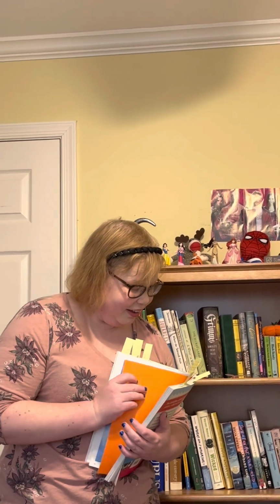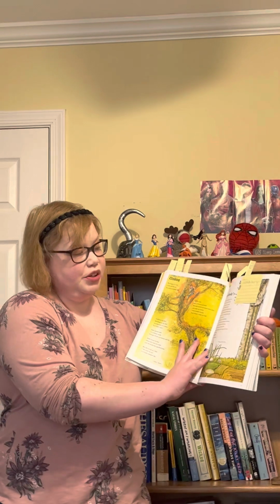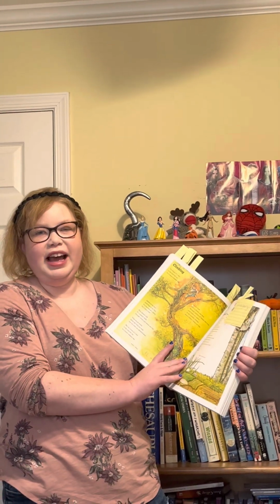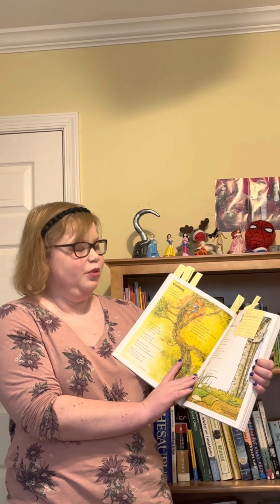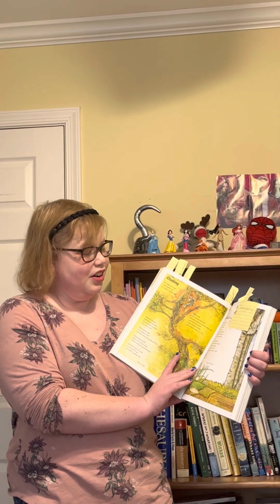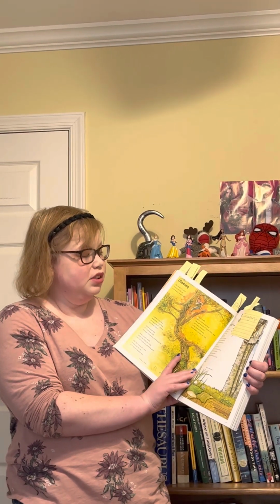So you can see that's an example of a comparison not using like or as, which is literally the definition of the metaphor, which I'm sure you know. Let's look at number 5. Okay, so imagery. A lot of this poetry has imagery in it, so it was hard to specifically find one poem that I thought had the most imagery, but I love this poem, In the Woods.